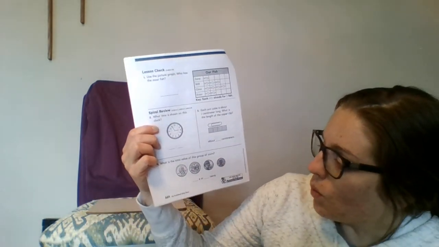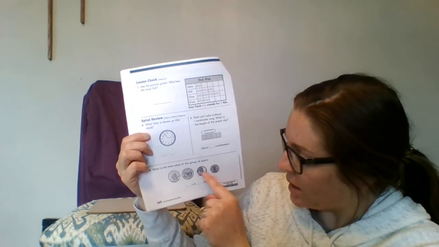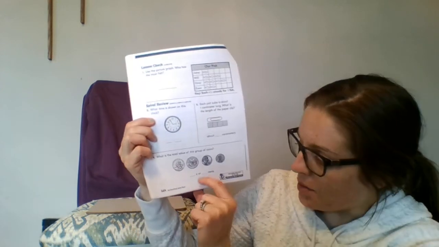And number 4, what is the total value of this group of coins? So you have a quarter, a nickel, and a penny. And remember, you'll write the same answer twice. They're just doing it 2 different ways. They're doing it with the cent sign, and then they're doing it with just writing the word cents. And that is lesson 10.2.